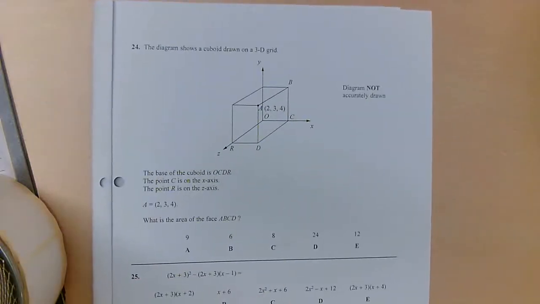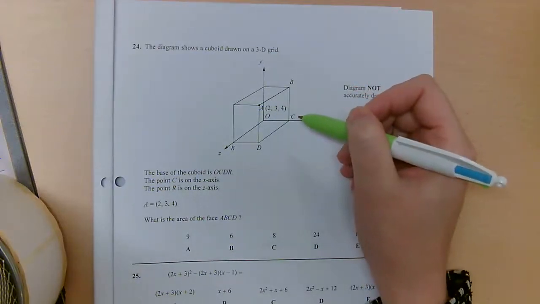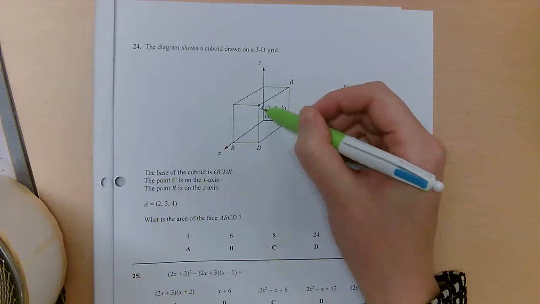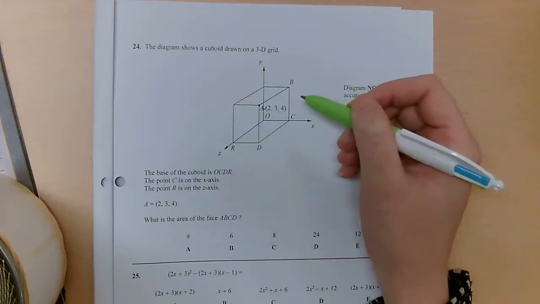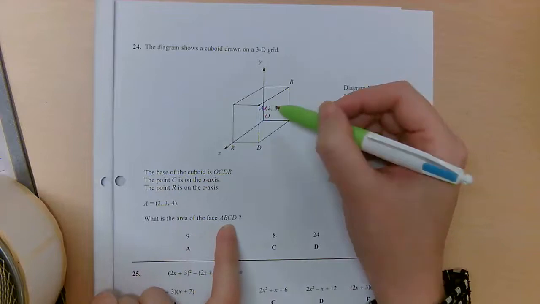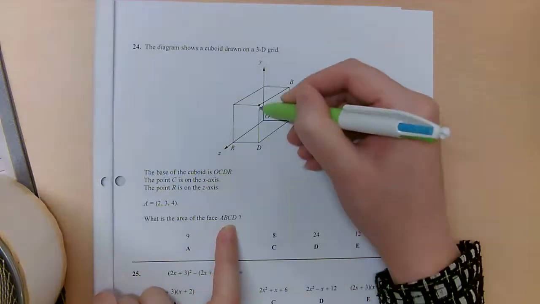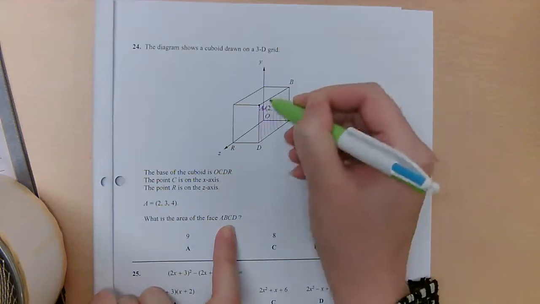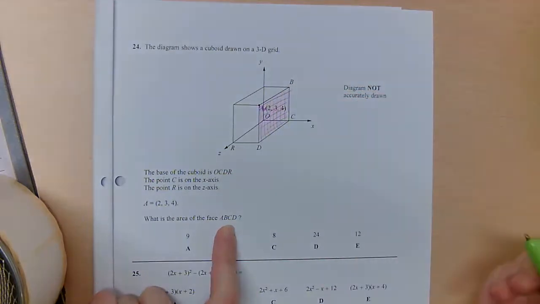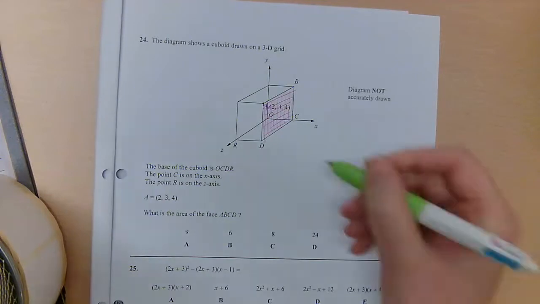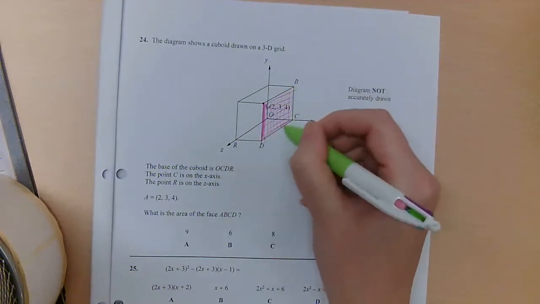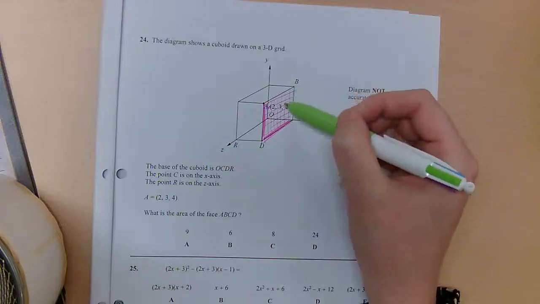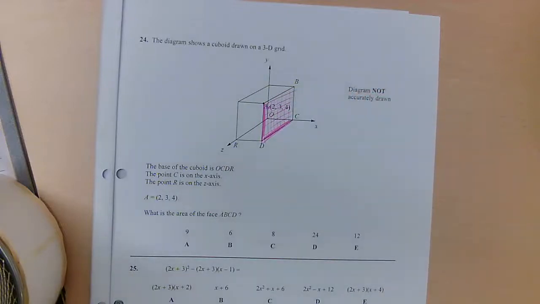Question 24. Base of a cuboid OCDR. I want to work out the area of the face ABCD. So, where was A? So A is sneakily up here, which is really helpful. B, C, D. It's this bit here. So this face of my cuboid, all the way across here. If I want to know the area of a rectangle, I need to know this length and this length. Now I can use my coordinates that they gave me to help me work it out.